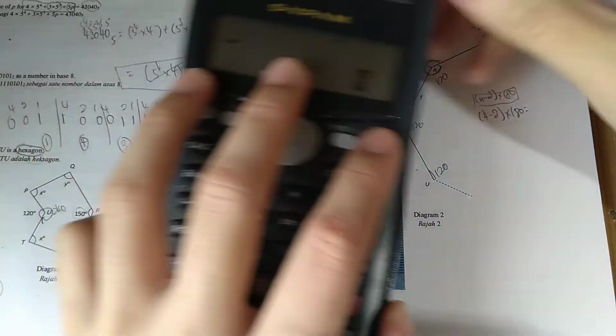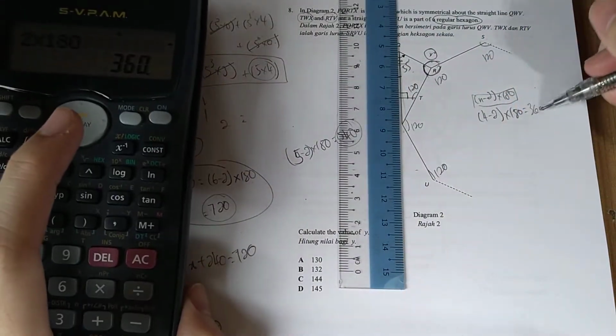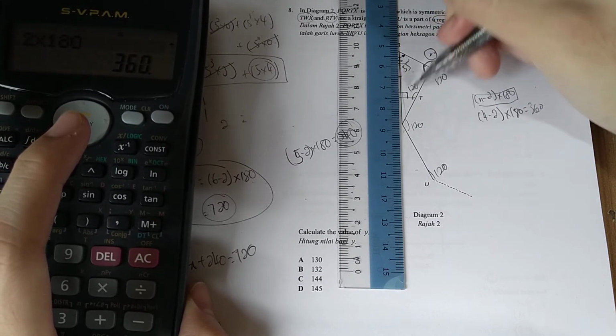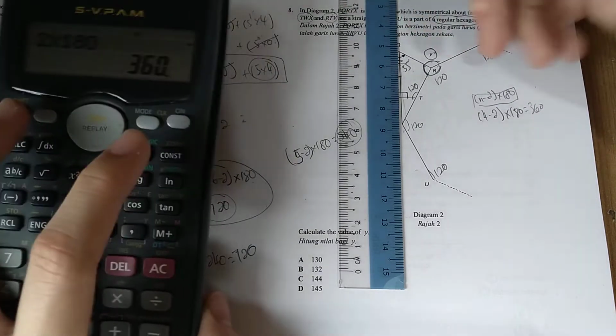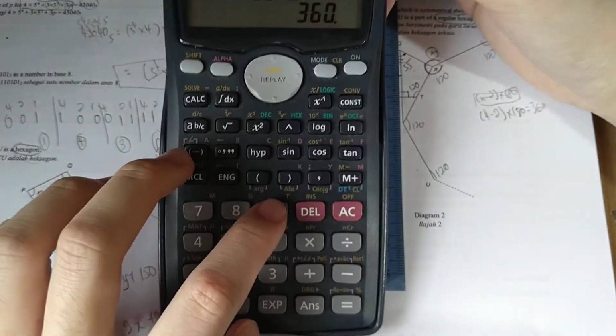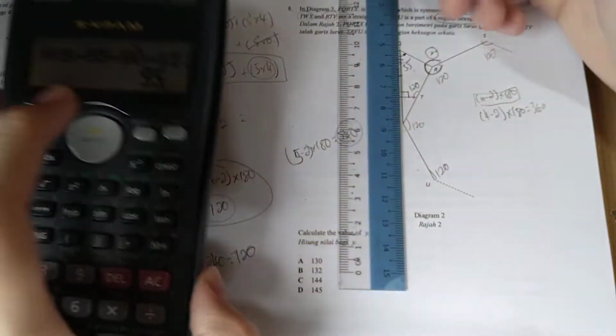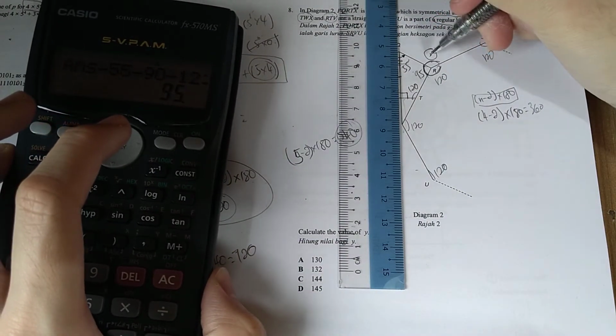So 4 sides, right? So 4 minus 2 is 2. 2 times 180 is 360. So you know the total sum of all the angles inside the quadrilateral should be 360. So when you take 360 minus, dapat lah sini, so minus 55, minus 90, and minus 120. So you get 95. But 95 is not the answer, because you want to find y.